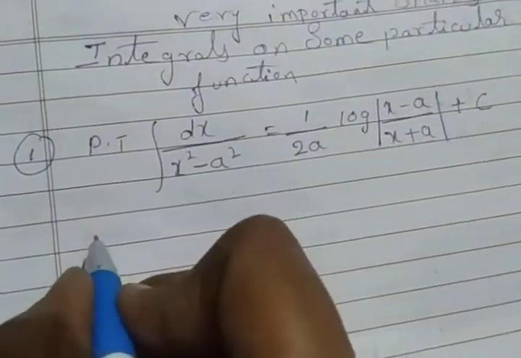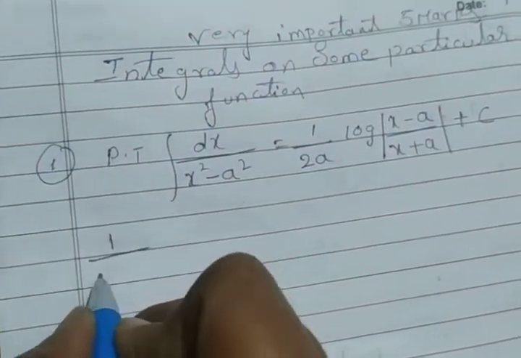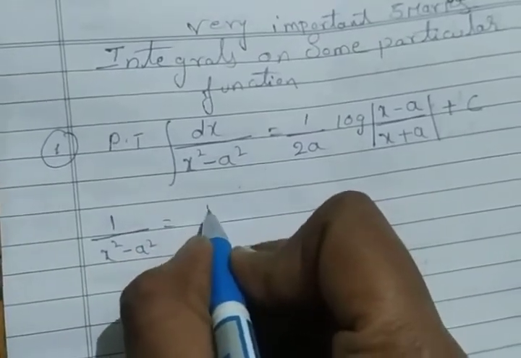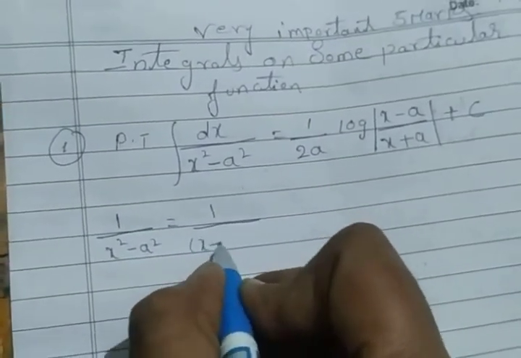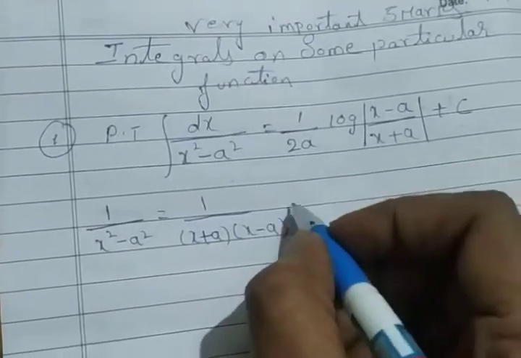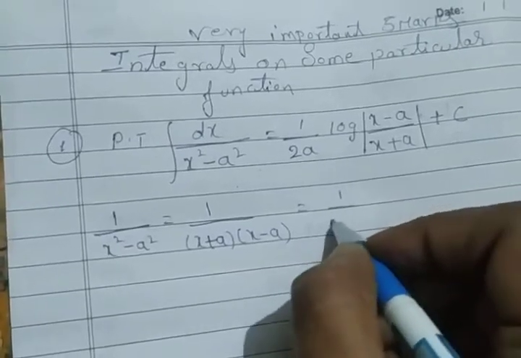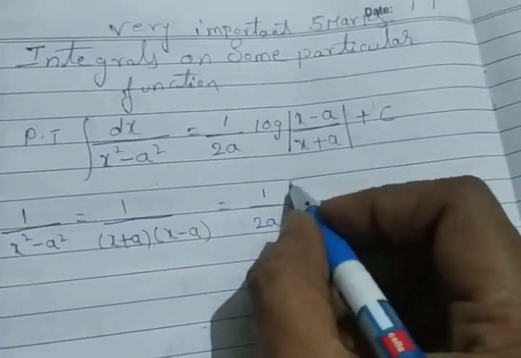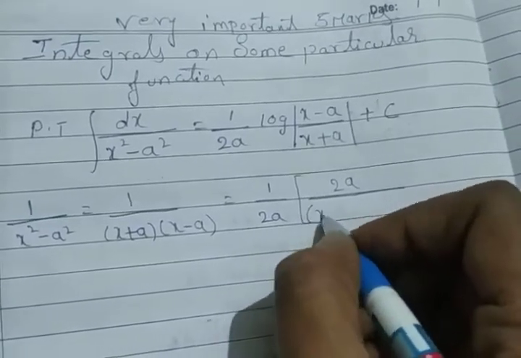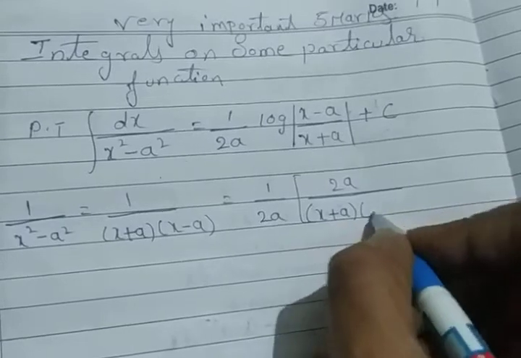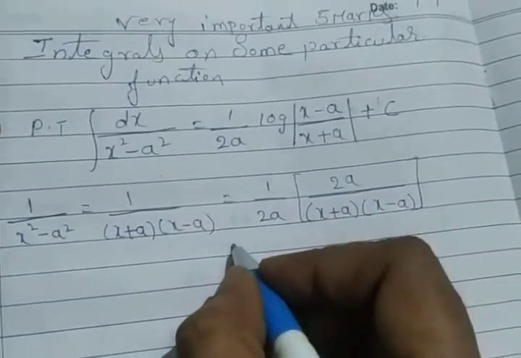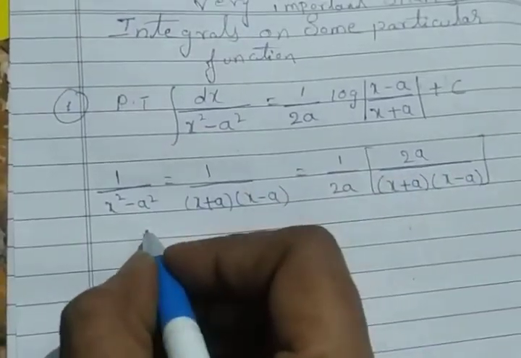Take the condition. The condition is 1 by x square minus a square, which can be written as what? 1 by x plus a into x minus a. So multiply and divide by 2a. 1 by 2a, 2a divided by x plus a into x minus a. So the 2a can be written as what?